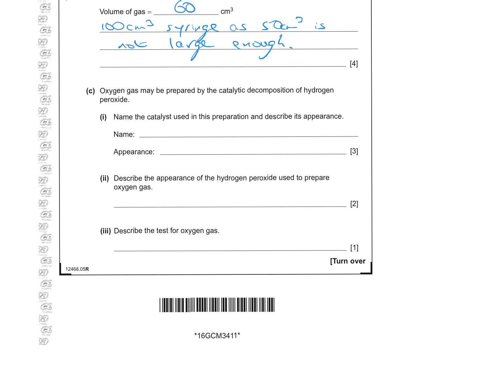See part 1. This has to do with the preparation of oxygen. So name the catalyst used in the preparation of oxygen from hydrogen peroxide. Well, that's manganese 4 oxide. Or you could say manganese dioxide. But don't say something like manganese oxide or manganese 4 dioxide. Okay, so it's just one of these two possible answers. And that catalyst is black.